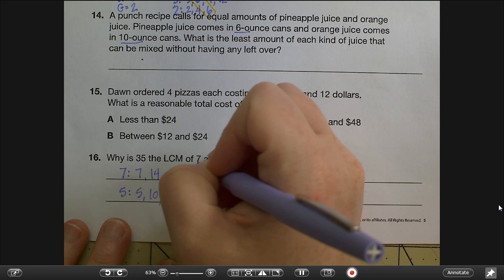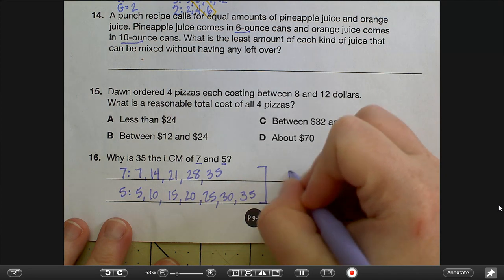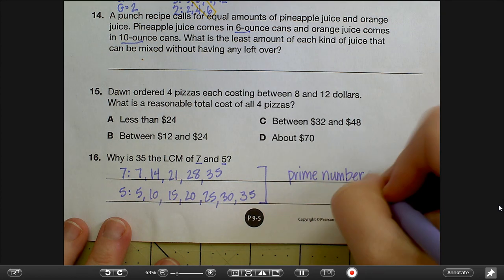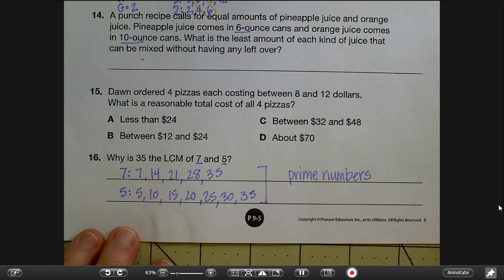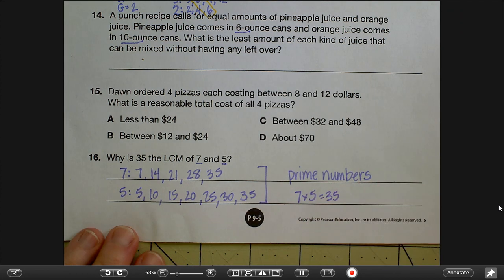Let's look at this number and this number. What do you know about these two numbers? If you said they are prime numbers, you are correct. So when you're trying to find a common multiple of prime numbers, you will need to multiply those two numbers together. They won't have any other multiples in common before their product, if that makes sense. So 7 times 5 is 35. Okay, very good. Well done, boys and girls.